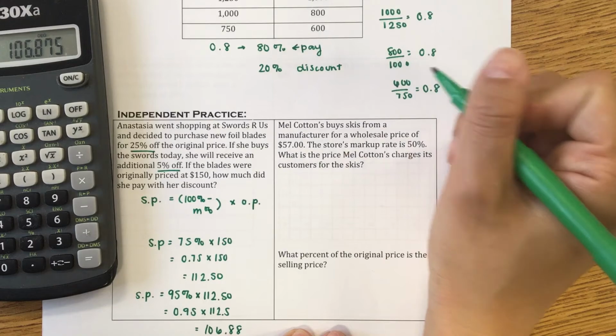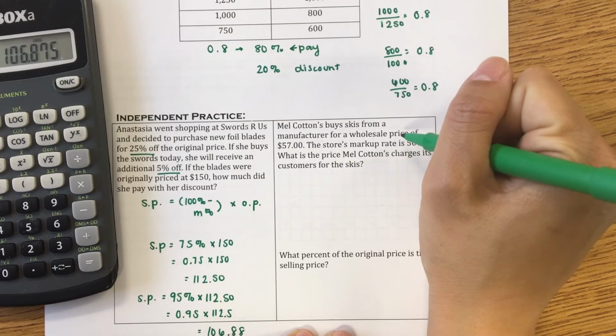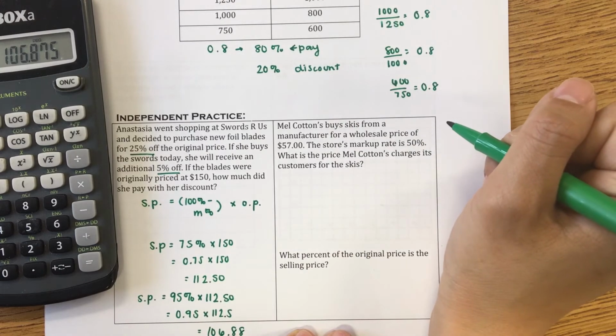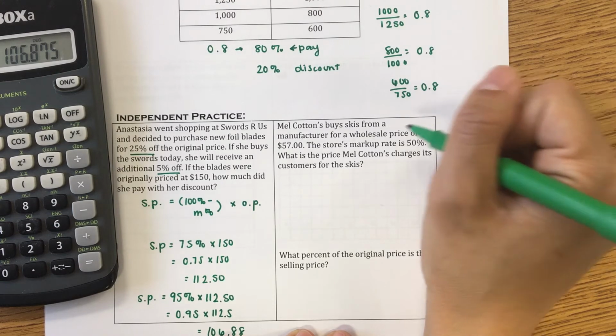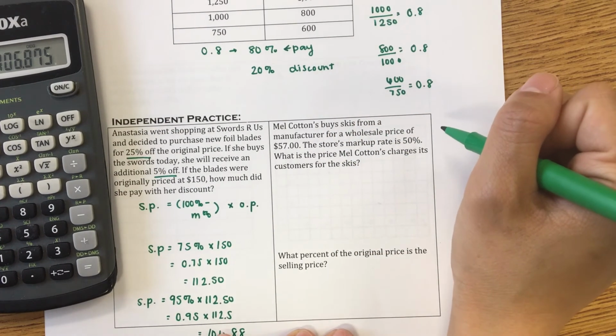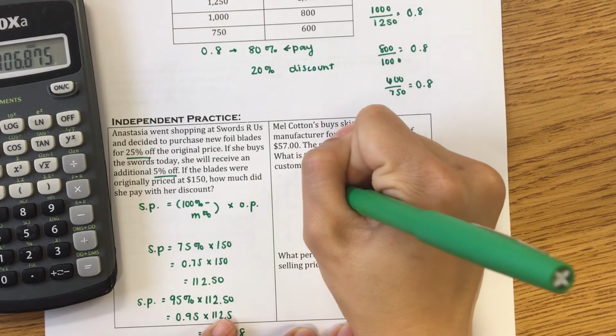Over here, it says that Mel's Cotton buys skis from a manufacturer for a wholesale of $57. The store's markup rate is 50%. What is the price Mel's Cotton charges its customers for skis? This is a markup rate. That means I add 100% plus whatever my markup is going to be.